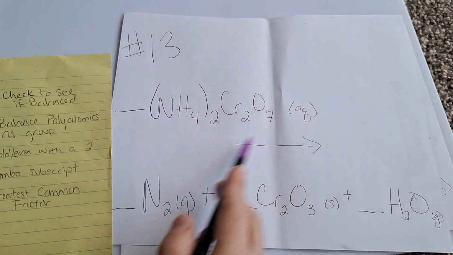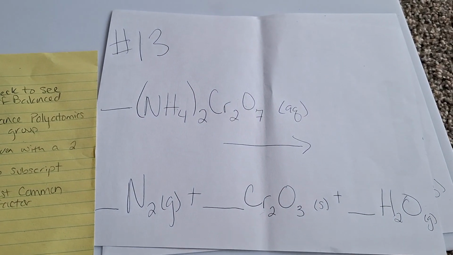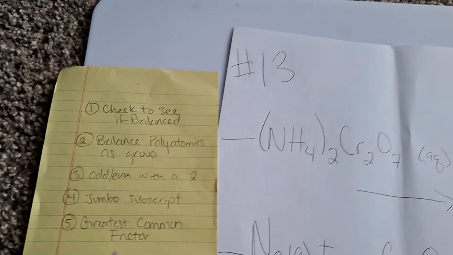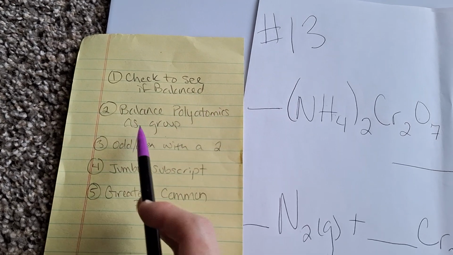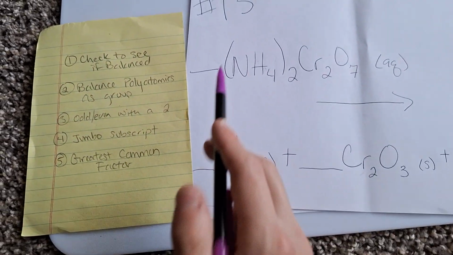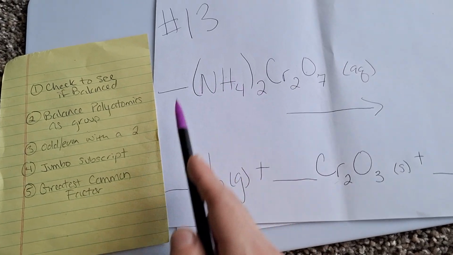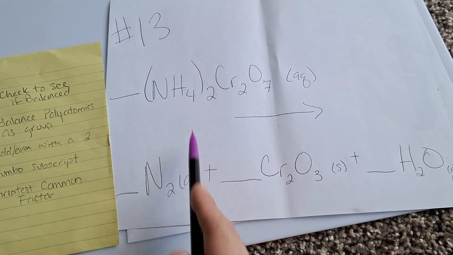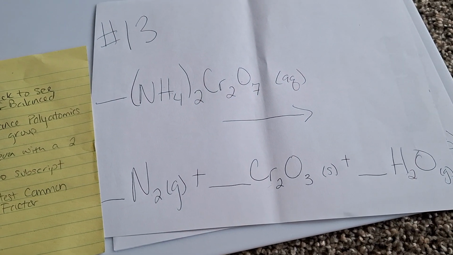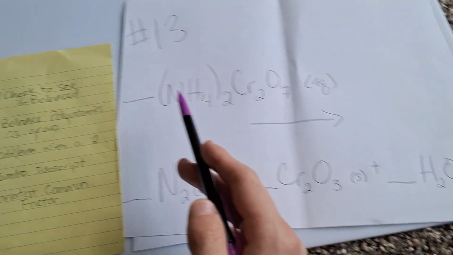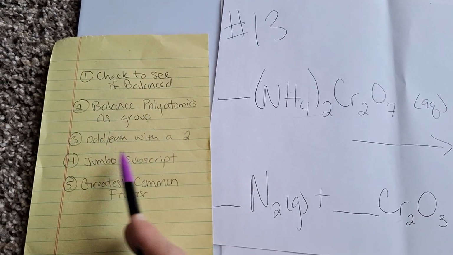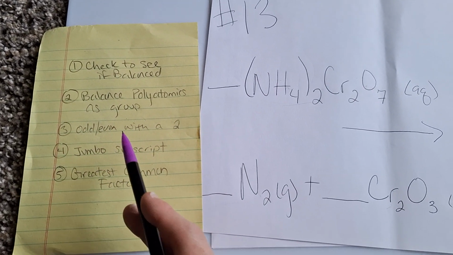But we have polyatomic ions, right? So, try to balance polyatomic ions as a group. Well, that's kind of hard in this specific type of reaction, considering that that specific type of polyatomic broke up. So we can't really do that. So we gotta now go the odd even with the 2. Kinda sucks.